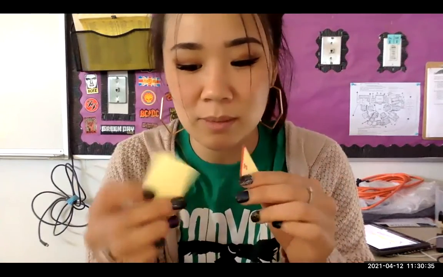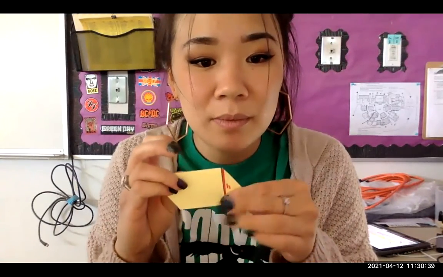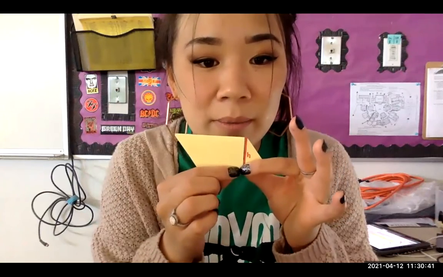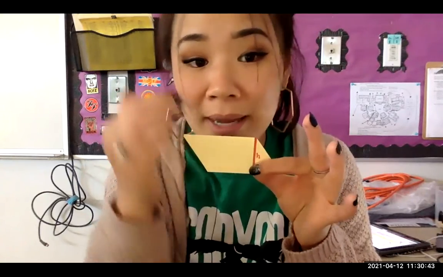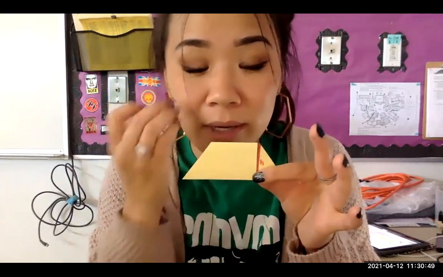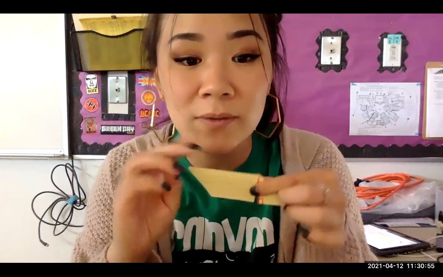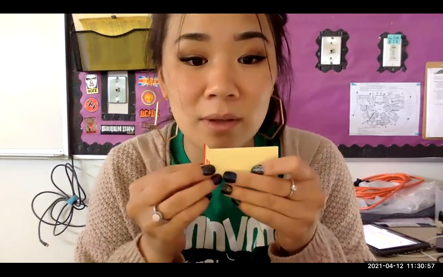So I flipped this upside down. You want to make sure that if this is my parallelogram, this is going to be my height. One step further, if I flip this, this is now a trapezoid. This is still your height, so still making sure 90-degree angle to your base, that is what you are using for your height. And this is all based off of my rectangle, okay?